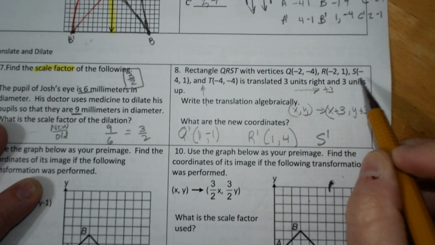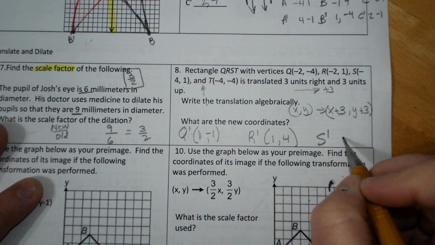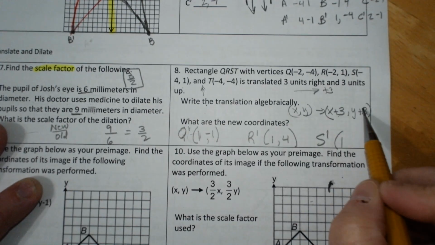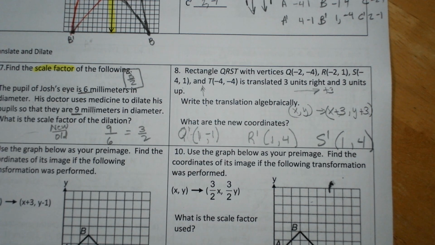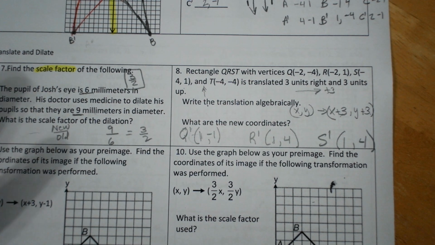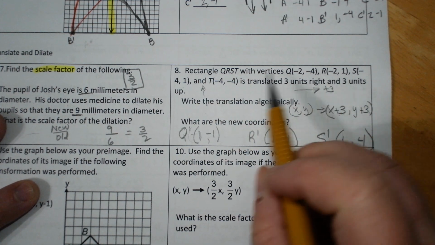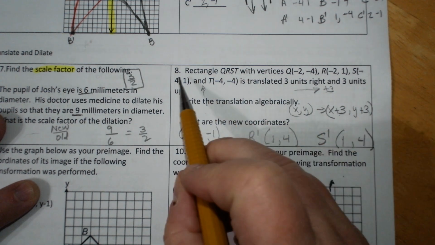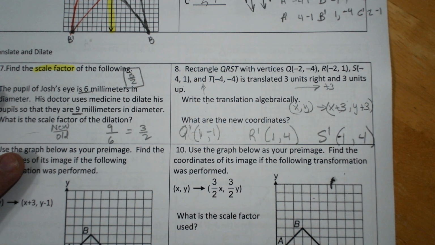S prime is -4 plus 3 is 1. And 1 plus 3 is 4. Why am I getting 1, 4 twice? So when I got 1, 4 twice and I didn't have two coordinates that were the same, I was like, something went wrong. And when I did it, it was -4 plus 3 should be -1. There's my mistake. Good catch for all of you that were screaming at the video going, no, she's wrong.